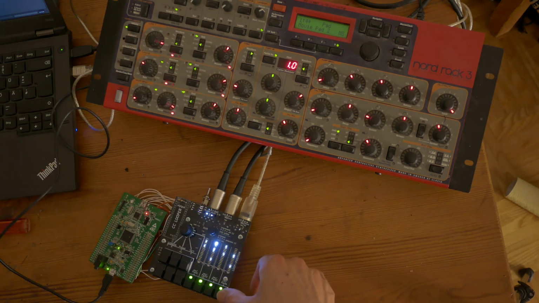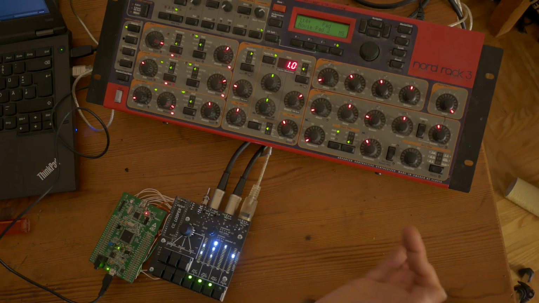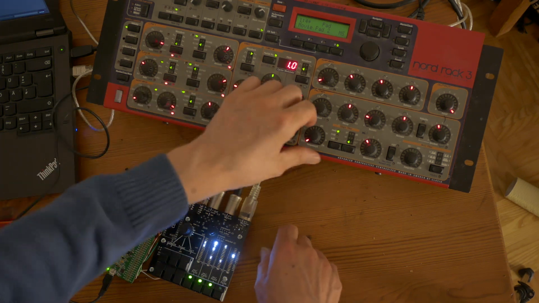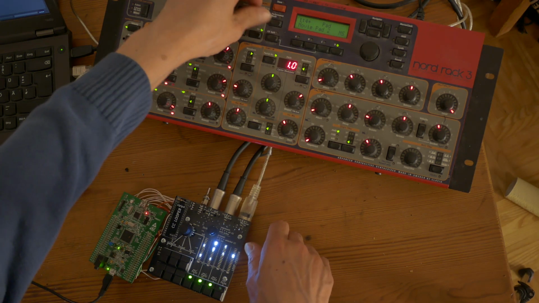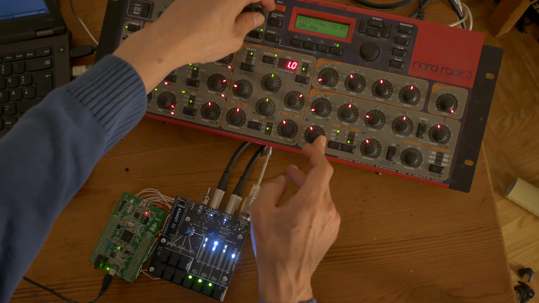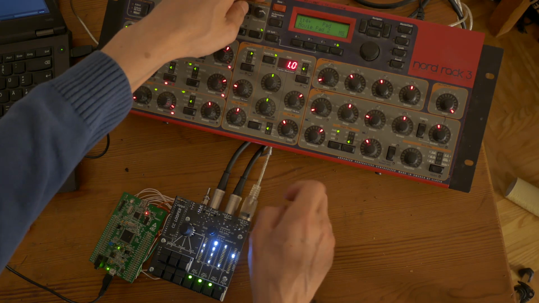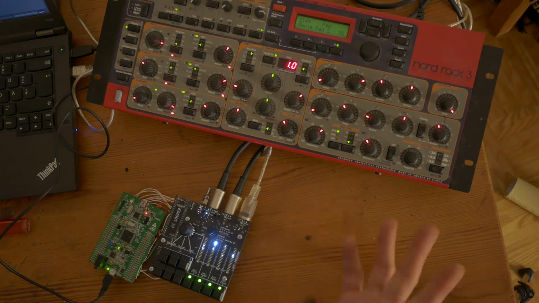I also can pause this. In the background it's still running, so it's only muted. I can move now all the things that I have automated, change it. They are steady on this position. When I play back again, it's changing again.